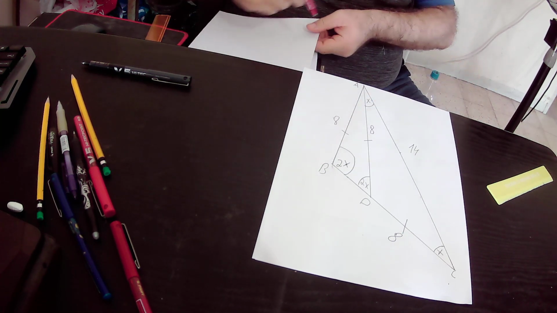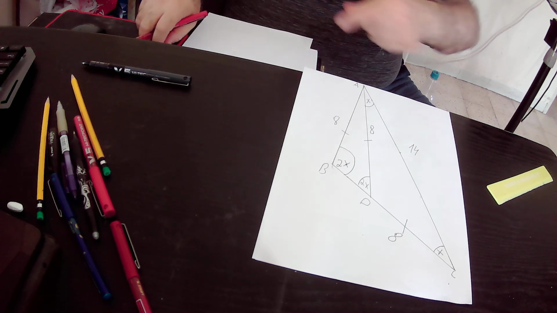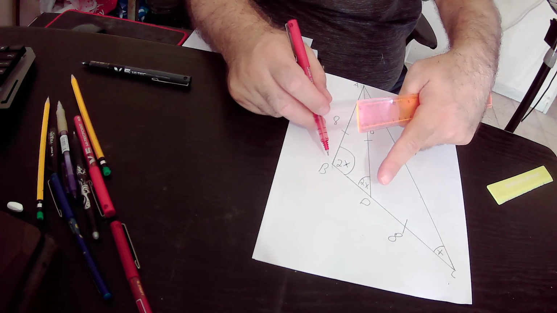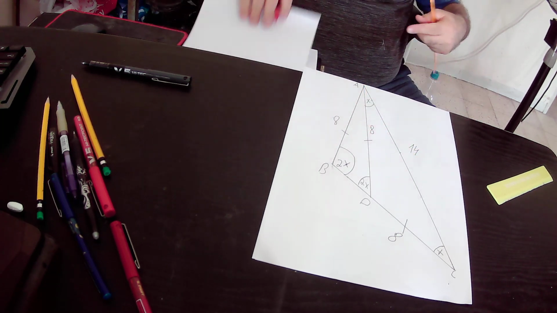Therefore, according to rule number 3, the height and the base of triangle ABD is BD.